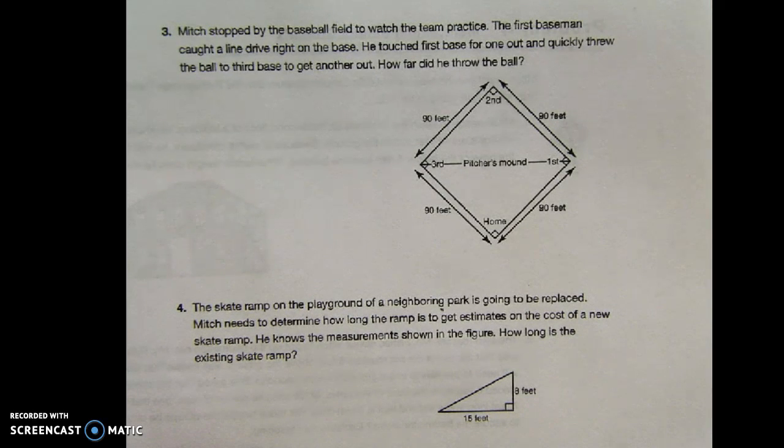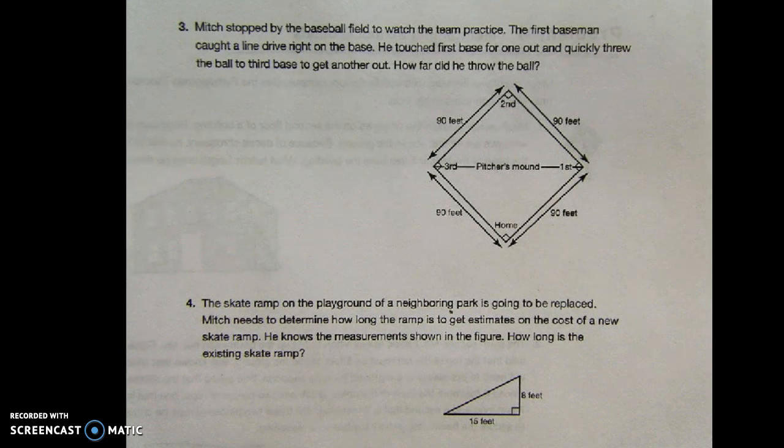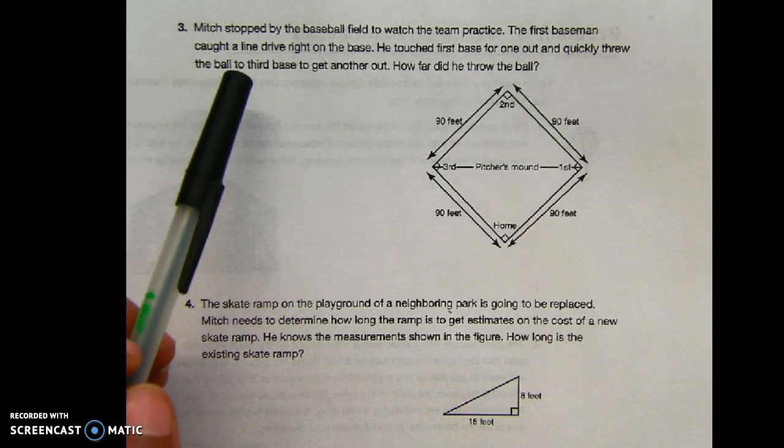Hey students, this one is on solving word problems using the Pythagorean theorem. I went ahead and picked number 3 from your book on page 332. Reason being is the diagram isn't as clean cut as the others, so you really do need to use context clues to identify what it's talking about. So let's go ahead and read.